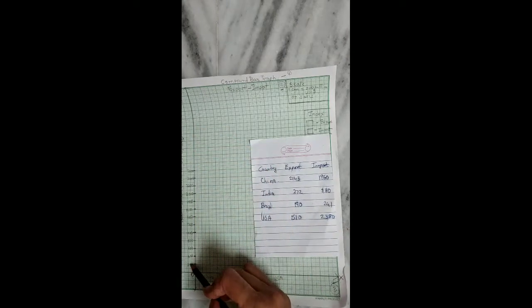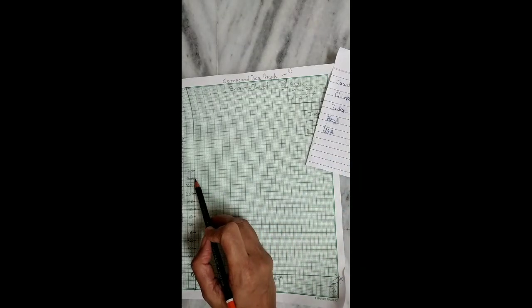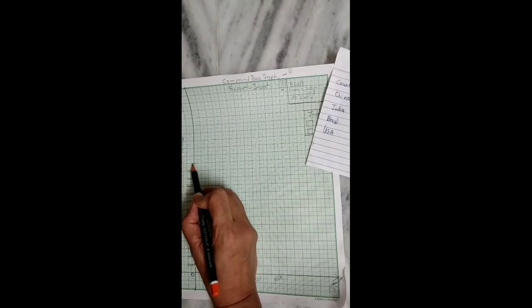Since your maximum value is 2380, you can take a difference of 100 or 200 as I have taken here. So your maximum 2380 will be somewhere here, so at least 1 or 2 extra you will be taking.